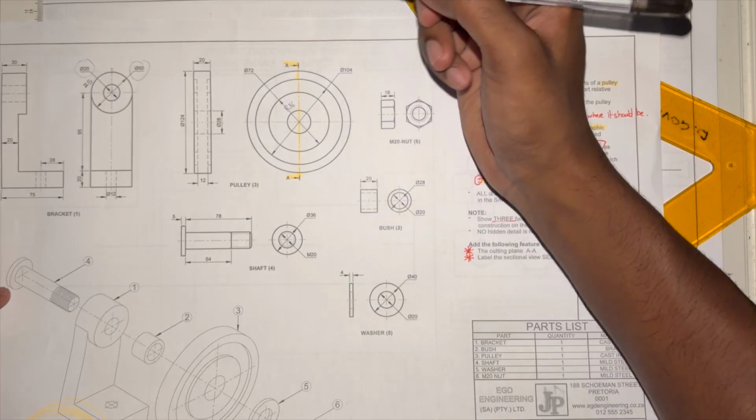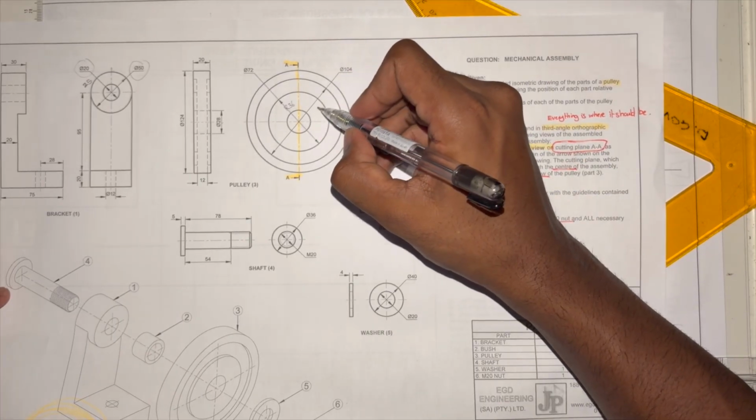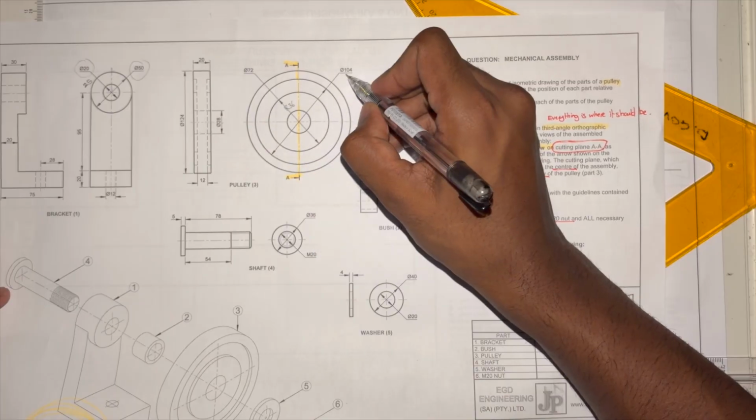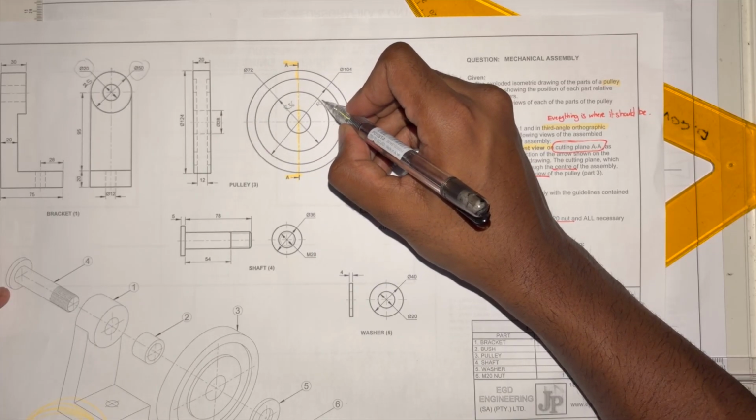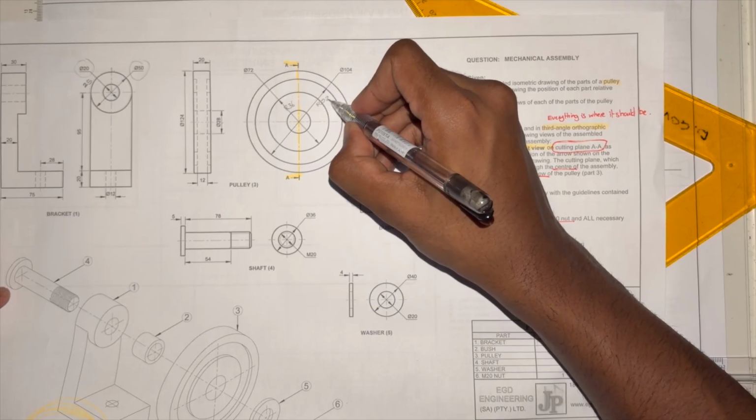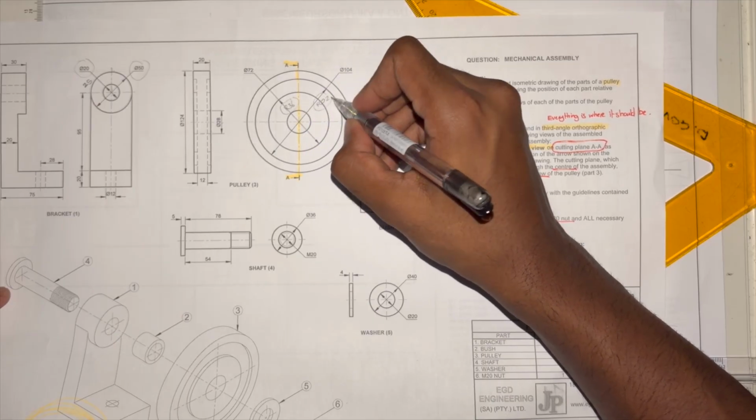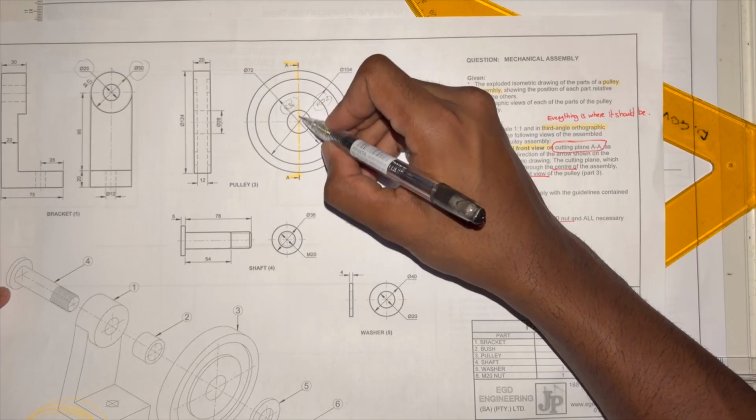That would be our radius. If this distance from here to here is 104, then from here to here would be a radius of 52. 36 and 52, if we're measuring from the center line here and there.